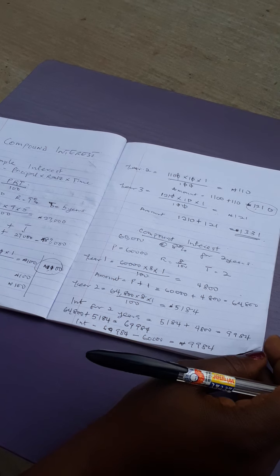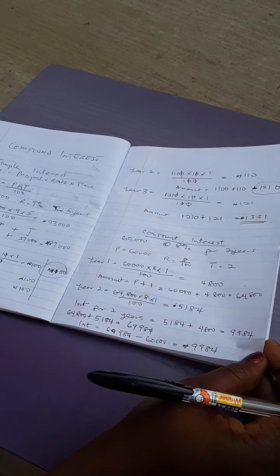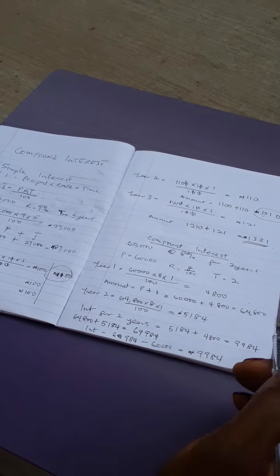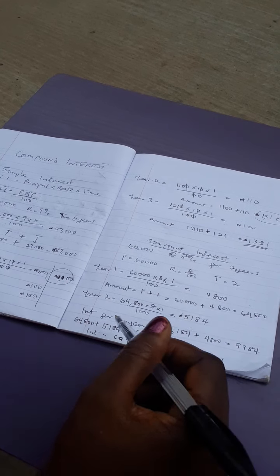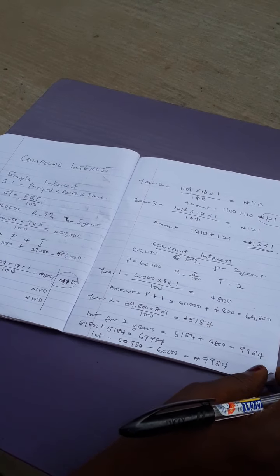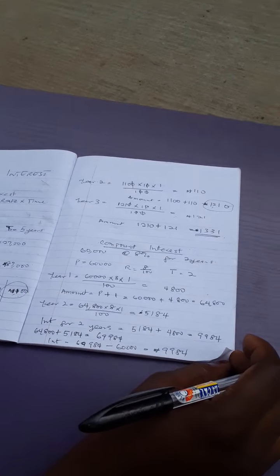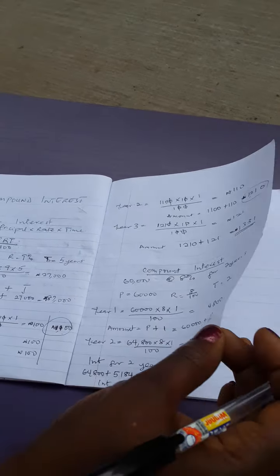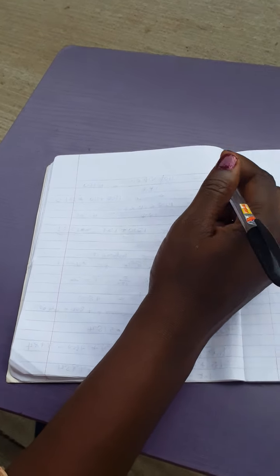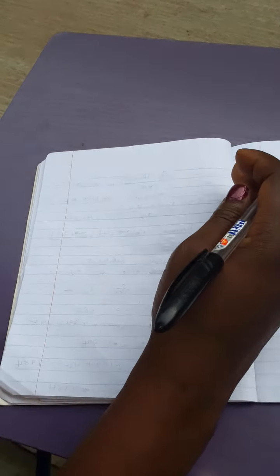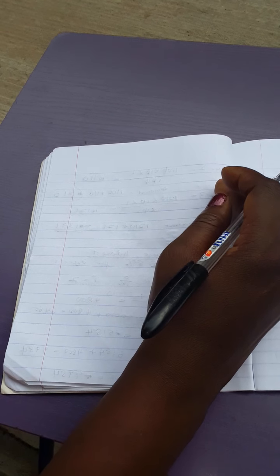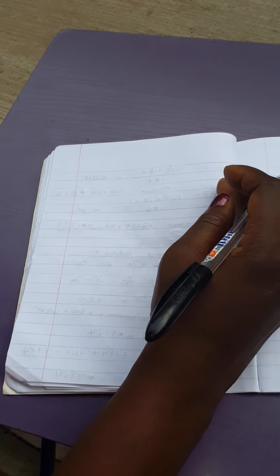Okay, so we are moving on with our compound interest calculations. Many students find this a bit confusing and they miss out the terms. So today I am going to teach you how to put it in a table. And when you put this in a table, it makes it clearer. I'm going to use another example.